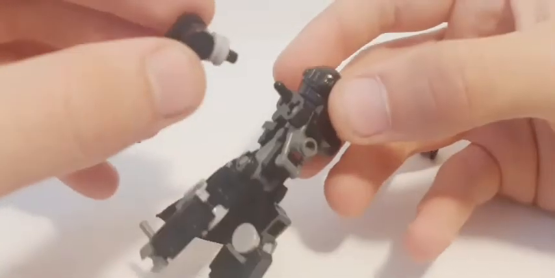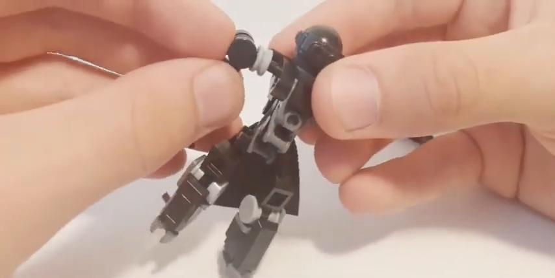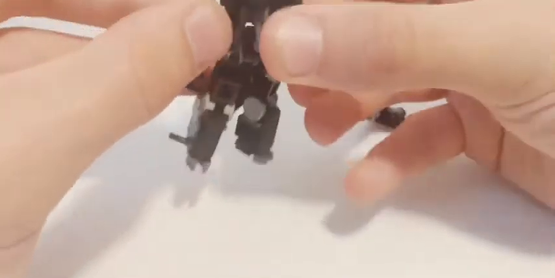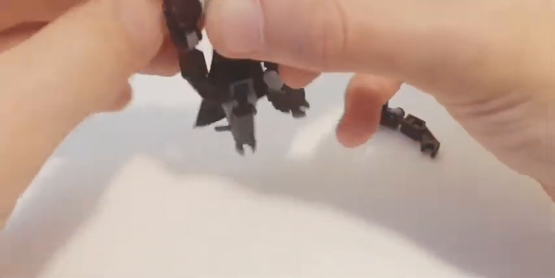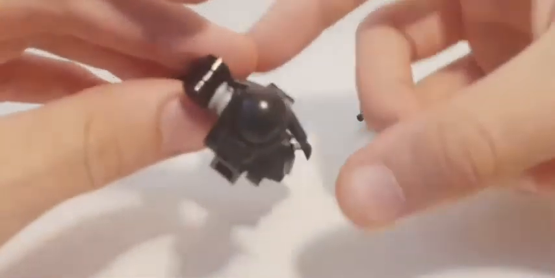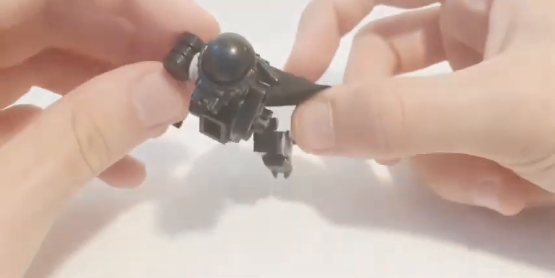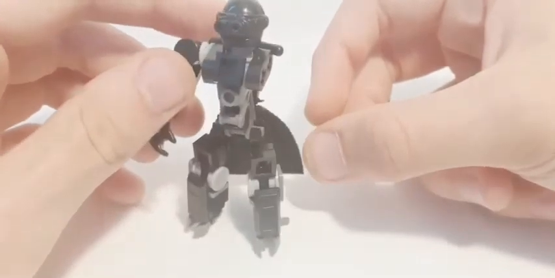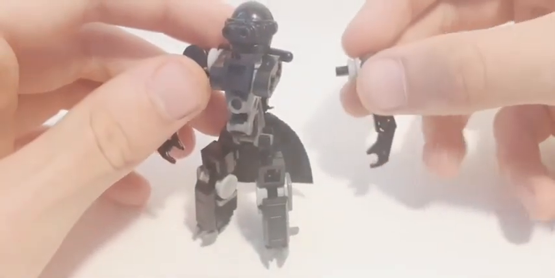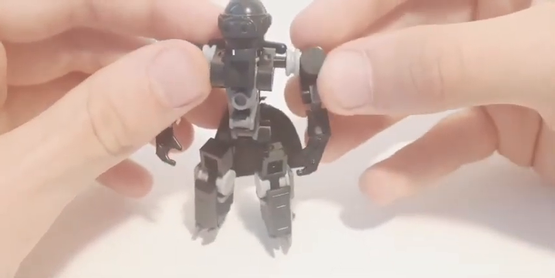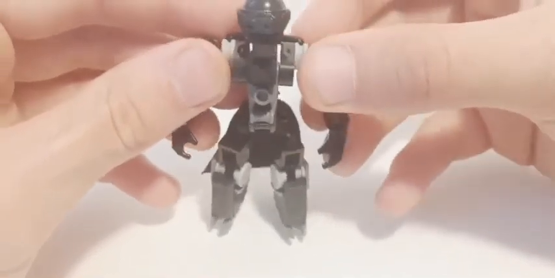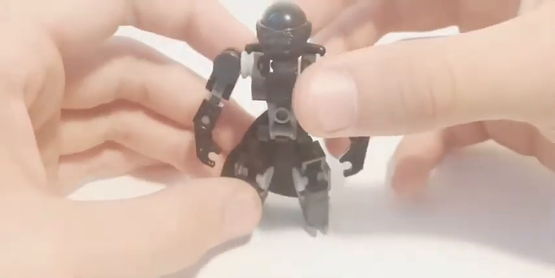These arms slot into these Technic pins right here, and this is what I love, because when you do this, the back just kind of lines up perfectly with the handlebar. Sorry about the shitty camera quality, I know it's poo-poo, but phone is phone and video is video, so stop complaining. And obviously you want to put the other arm into the other side, and there you have Omega.